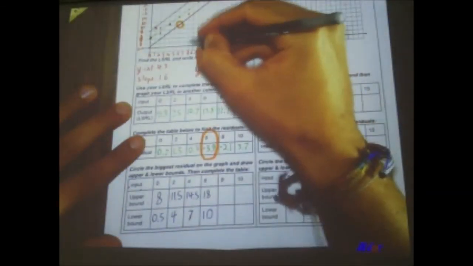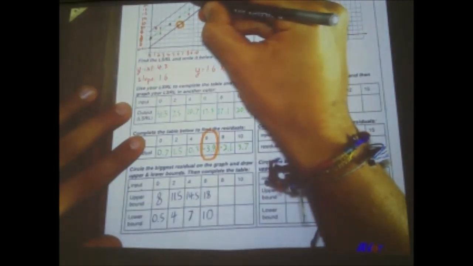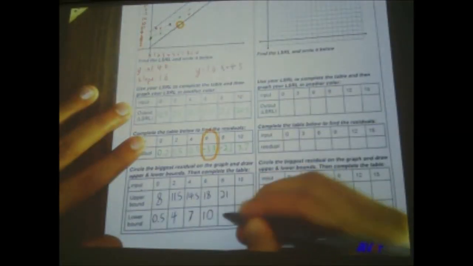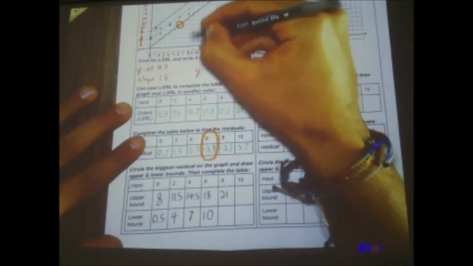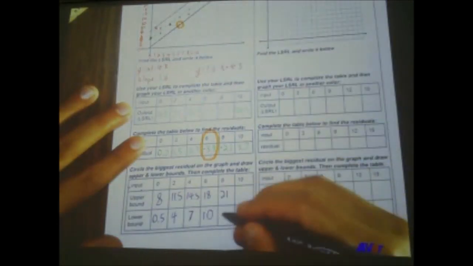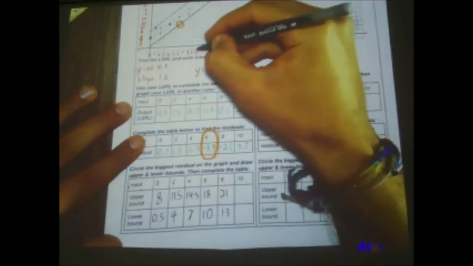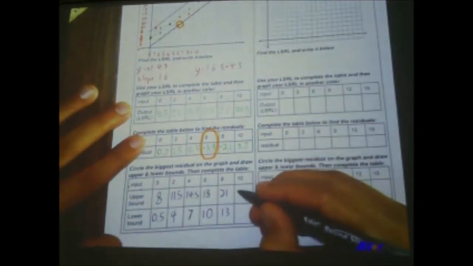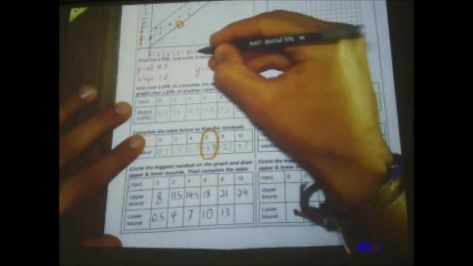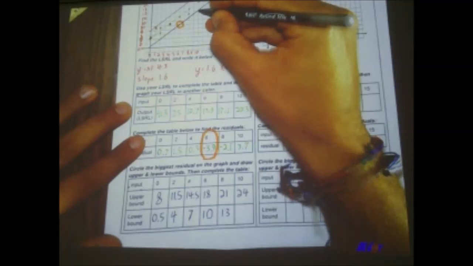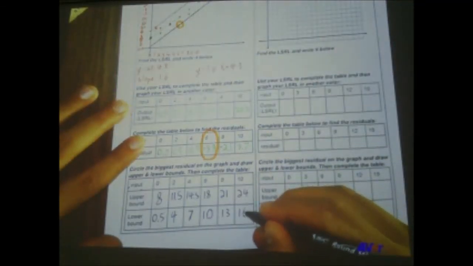On 8, my upper bound is 21, and my lower bound is 13. And lastly, at 10, my upper bound is at 24, and my lower bound is at 16. And that's that.